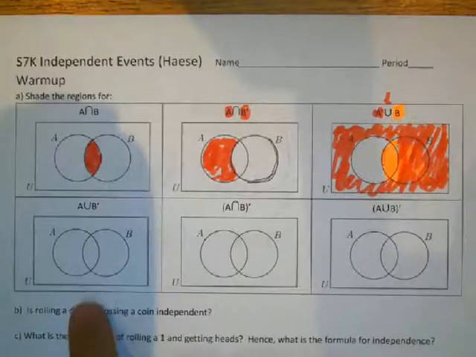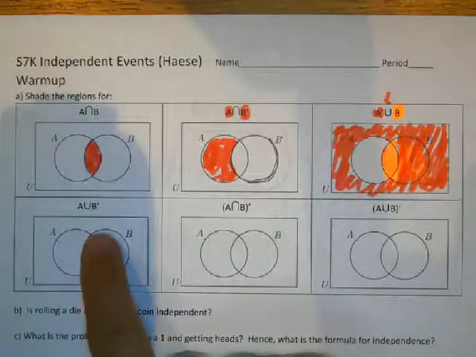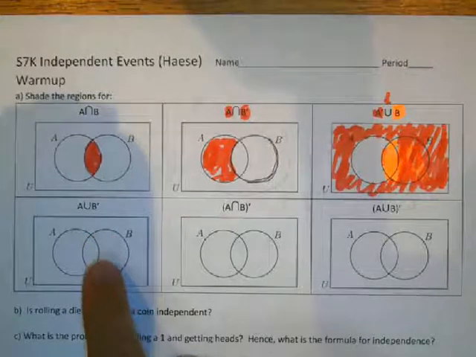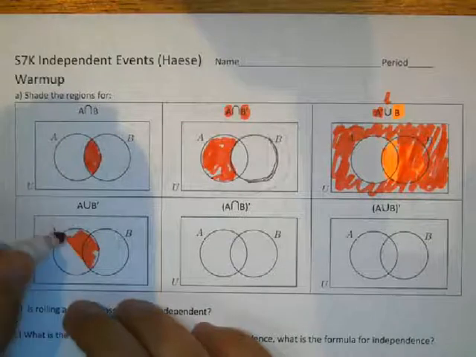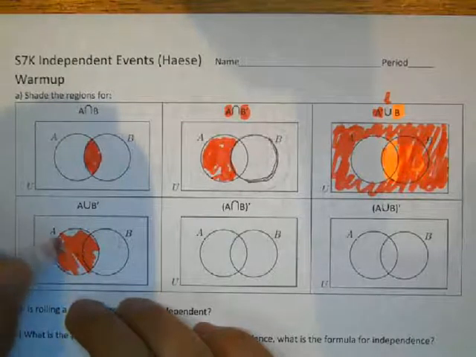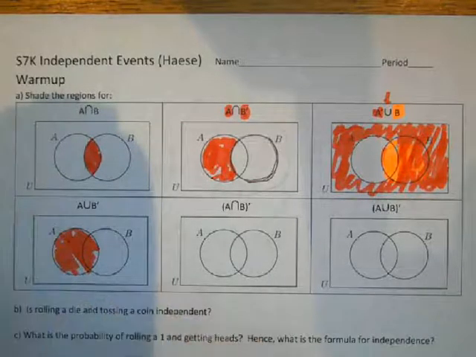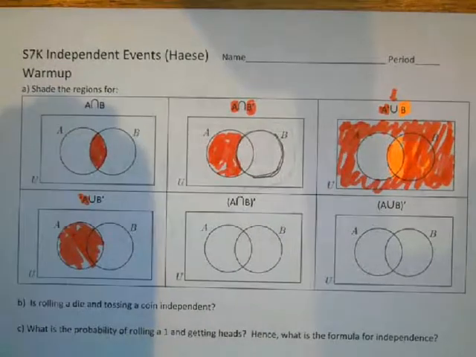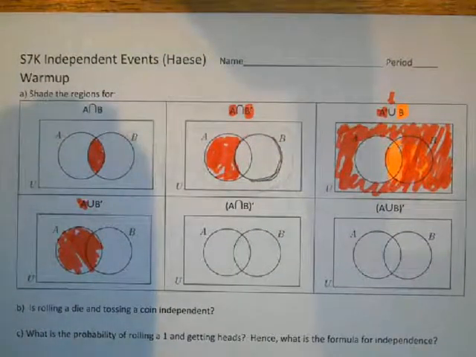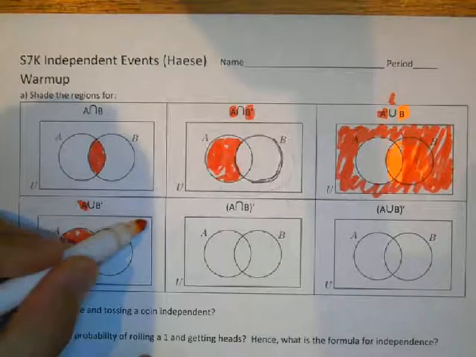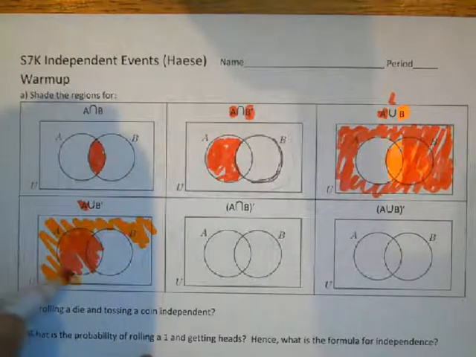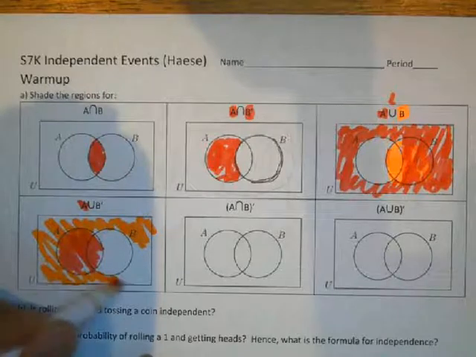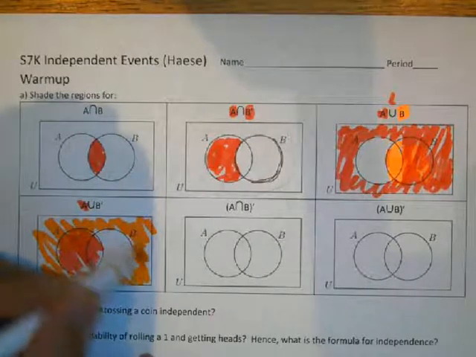Let's look at the next one. A union B prime. So A and union B prime. So anything outside of B. Okay.